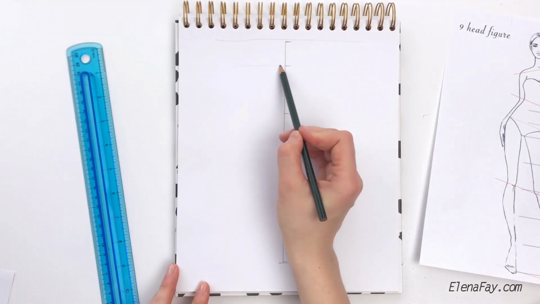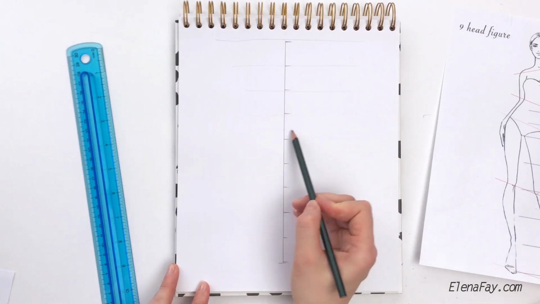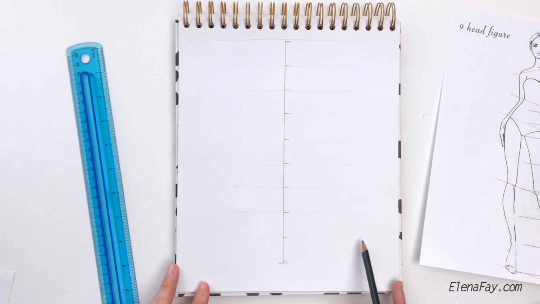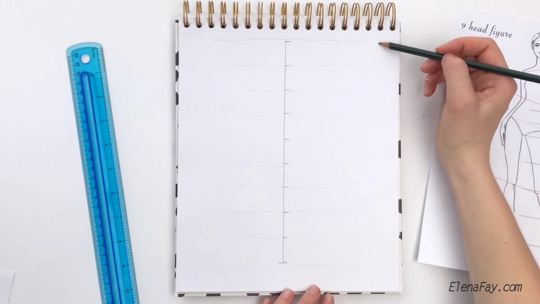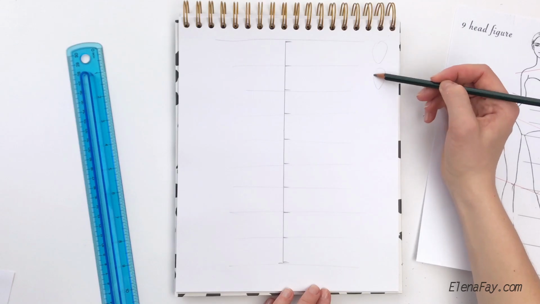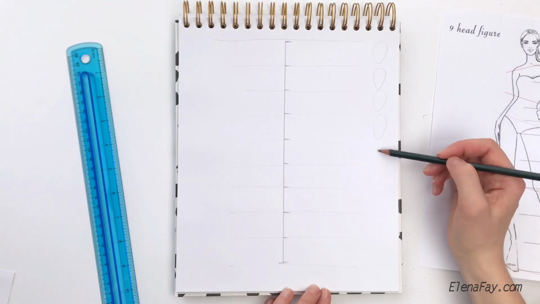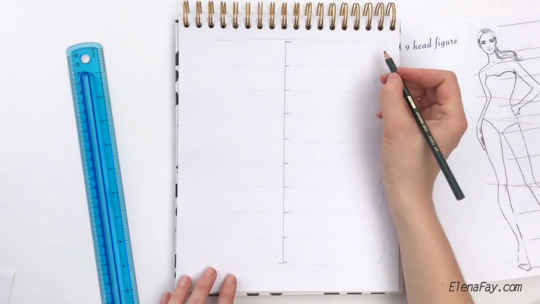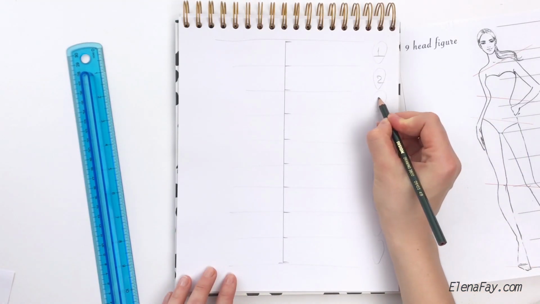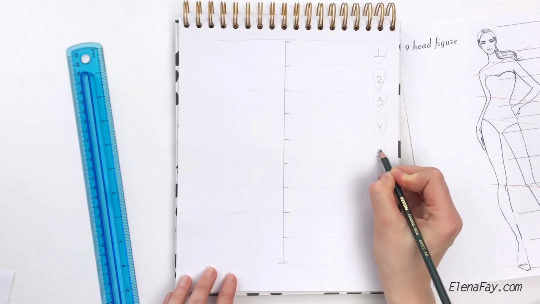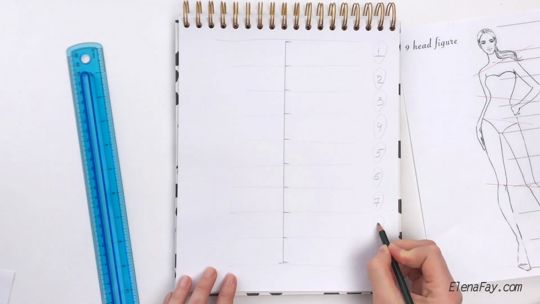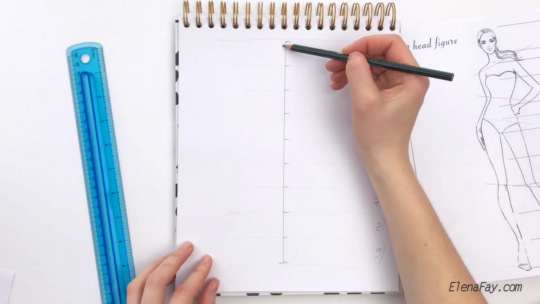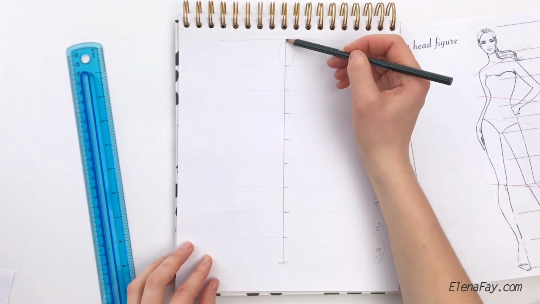I'm gonna extend the lines here, so when I write down the proportions, you can see everything better and it will be easier to remember. Now we have the line with 9 equal parts, and each part is the size of the head. So I'm just gonna go ahead and draw 9 heads and label them with numbers. So now let's find the proportions. I will start with the head and draw an oval shape at the top of the line.